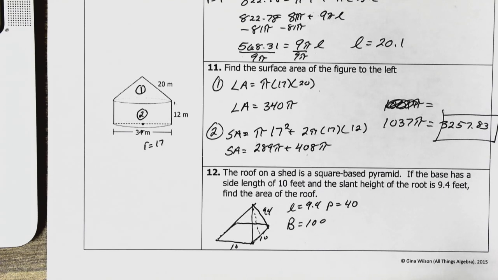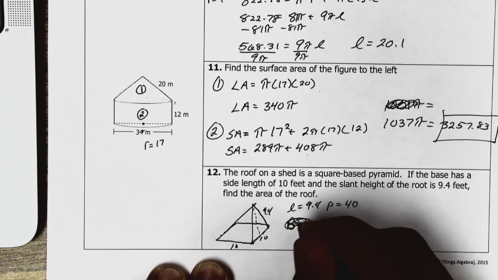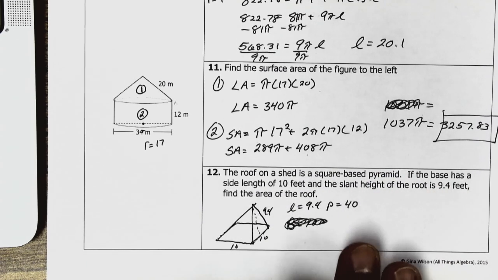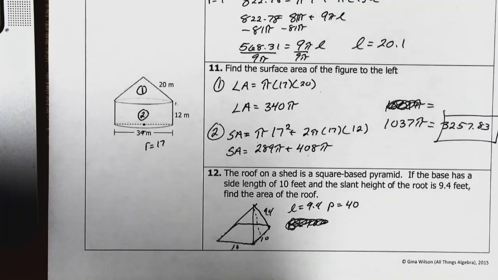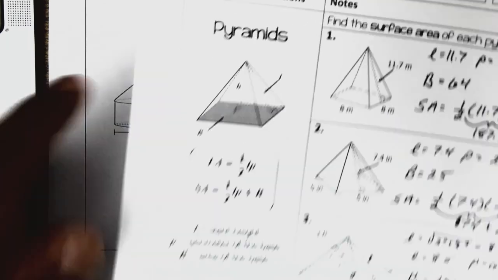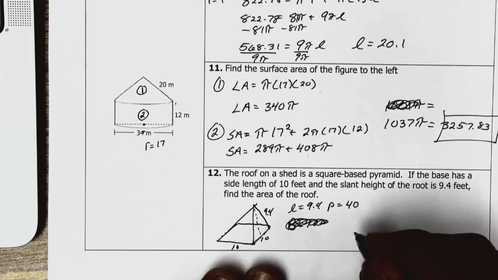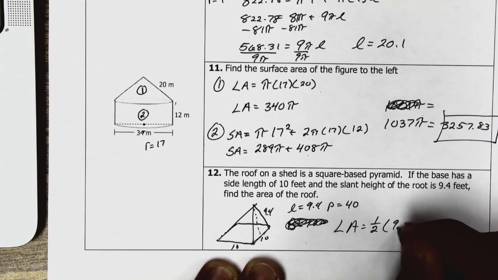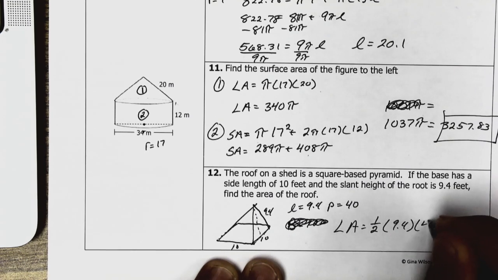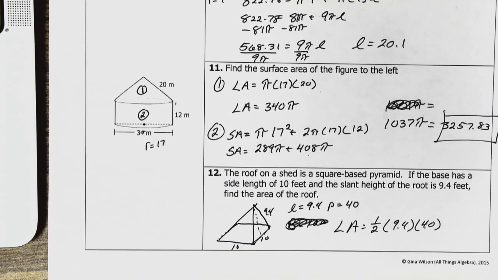Oh, it just says the area of the roof. Okay, so I don't need the base part, so I don't need this part. So basically, this one is just the lateral area formula. So the lateral area is just 1/2 LP. So lateral area is 1/2 times the 9.4 times the 40. There it is. Okay. So 1/2 times 9.4 times 40.